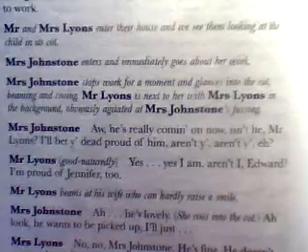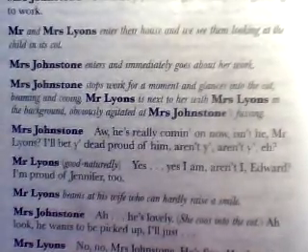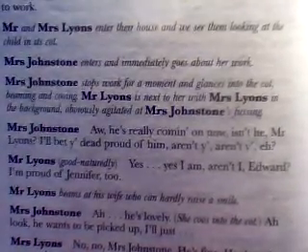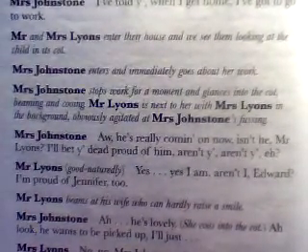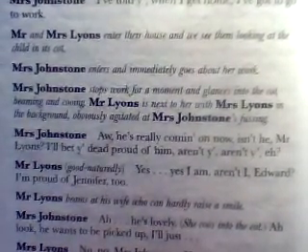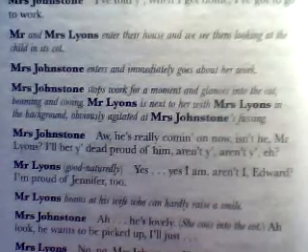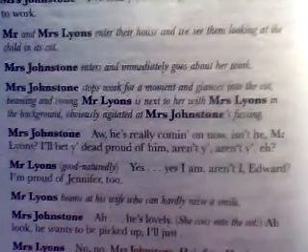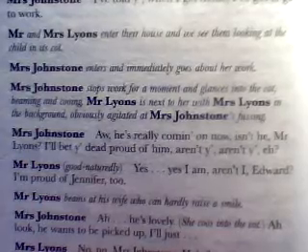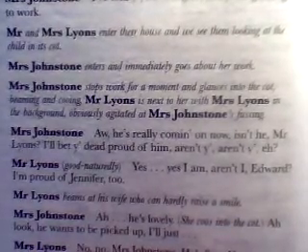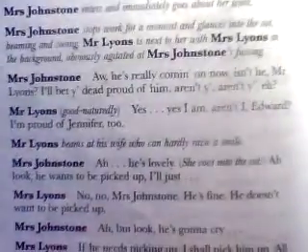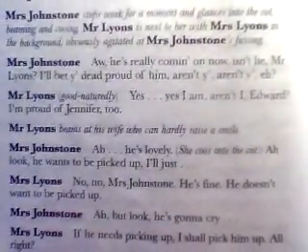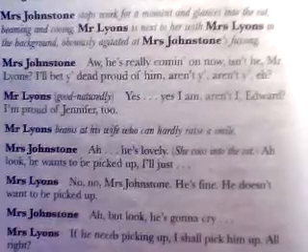Well, because she is concerned that Mrs. Johnstone will always have a closer bond to the baby than she does. Mrs. Johnstone talks to the baby and says, "Oh, he's really coming on now, isn't he, Mr. Lyons? I bet you're dead proud of him, aren't you?" Mr. Lyons good-naturedly says, "Yes, I am, aren't I, Edward? I'm proud of Jennifer, too." Mr. Lyons beams at his wife, who can hardly raise a smile. Of course, the irony here is that Mrs. Lyons knows the truth.